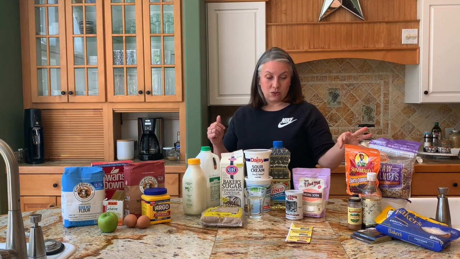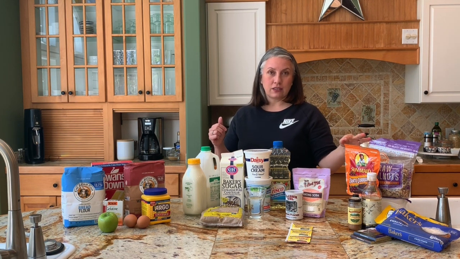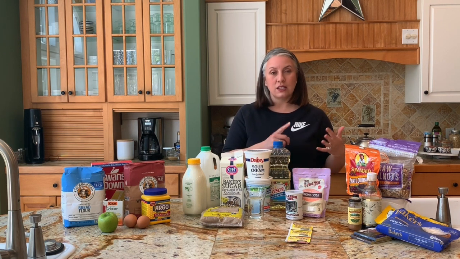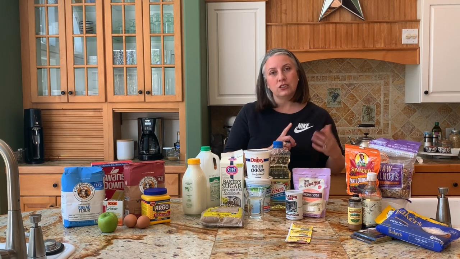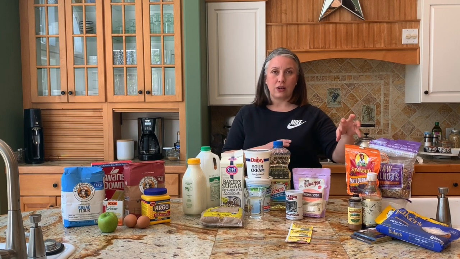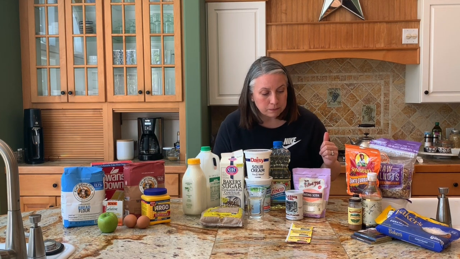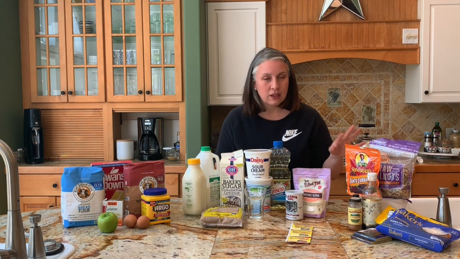The last category is flavorings, which is your extracts, your spices, your seasonings, your chocolate, your nuts, your fruits, all those things that you add to give the flavor profile that you want. Your cinnamon, your vanilla, all those kinds of things. Those are like the frosting on the cake.